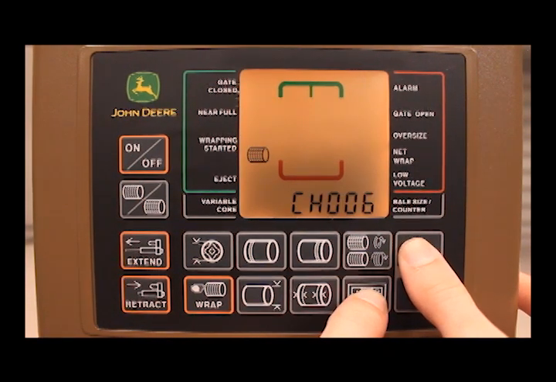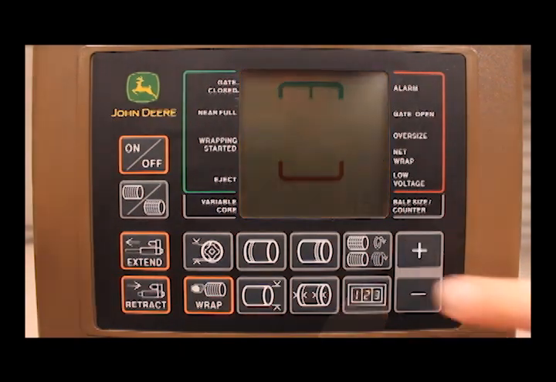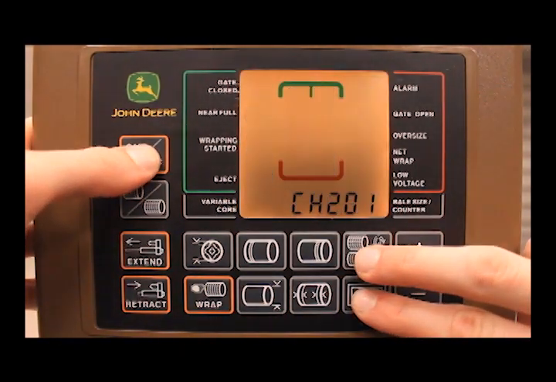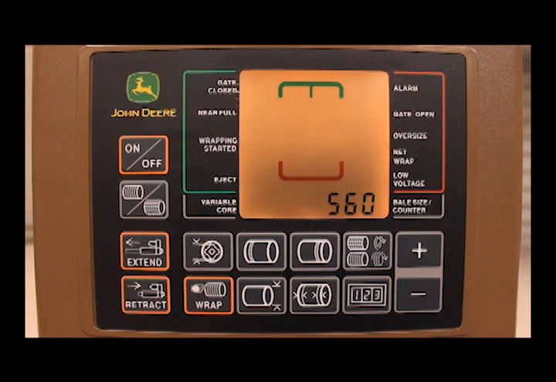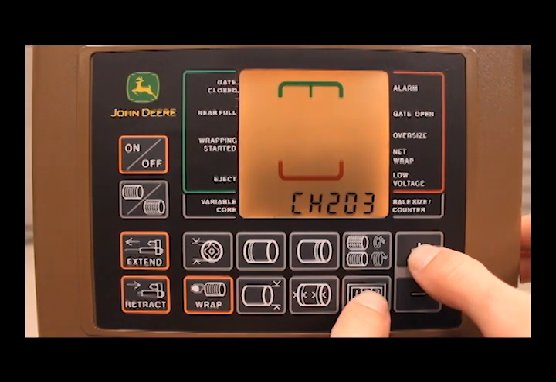Remember, your monitor comes pre-programmed from the factory. However, you may need to change some channel settings depending on your wrapping decisions, operator preference, or added attachments.